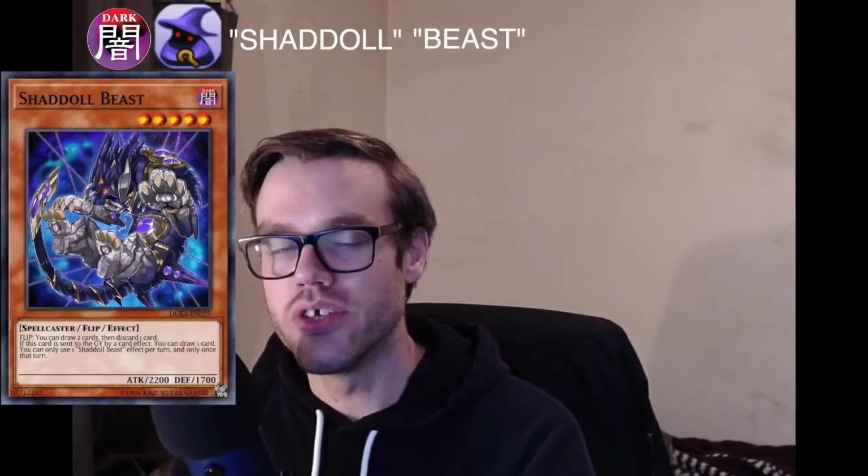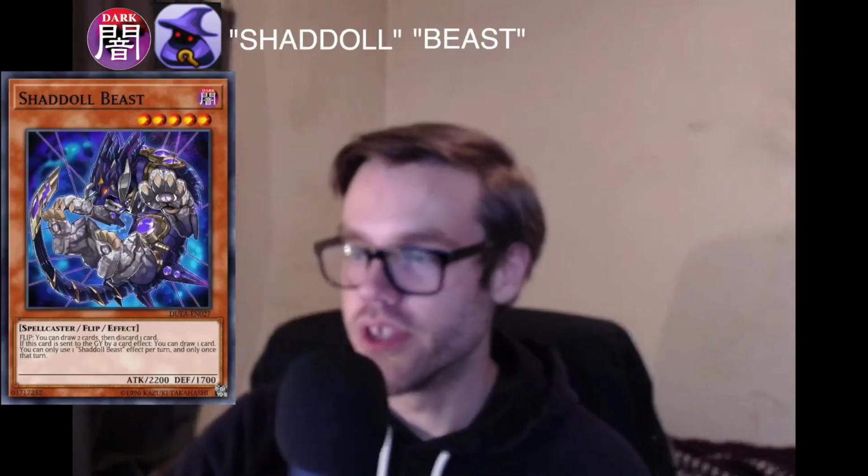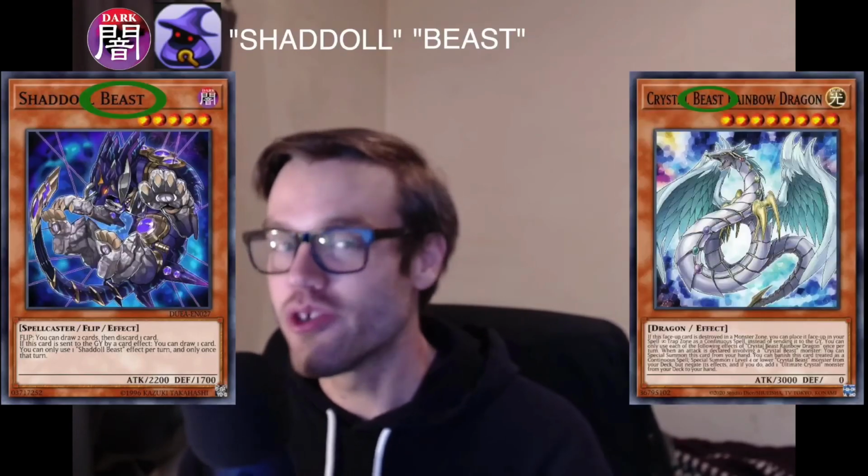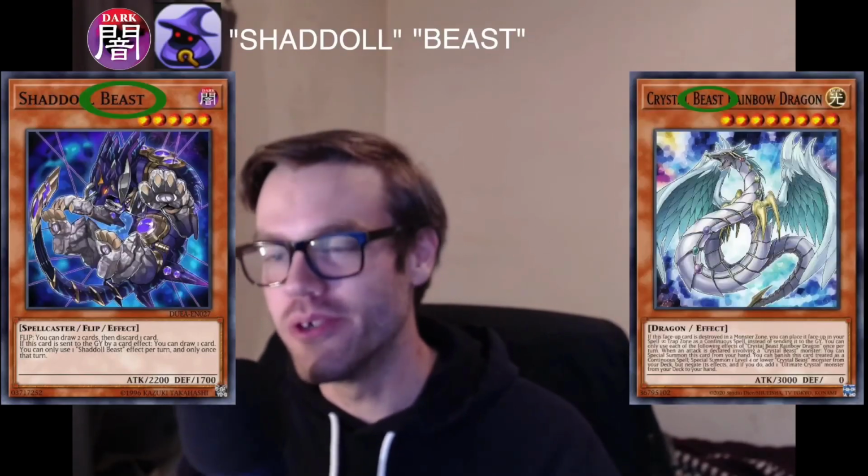Conversely, you also don't get access to monster types. Let's use Shaddoll Beast. If Shaddoll Beast was your deckmaster, you could play Dark monsters, you could play Spellcaster monsters, and its archetype is Shaddoll Beast, not Beast monsters, just monsters with Beast in the name. So to think of another ridiculous example, in this hypothetical Shaddoll Beast domain deck, you could play Crystal Beast Rainbow Dragon. They don't share the type, but they both have Beast in them.